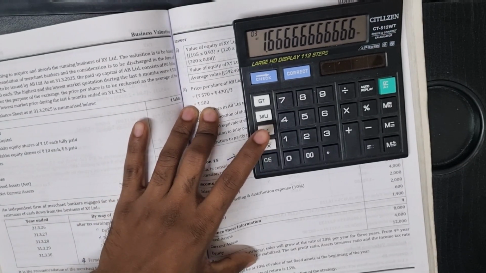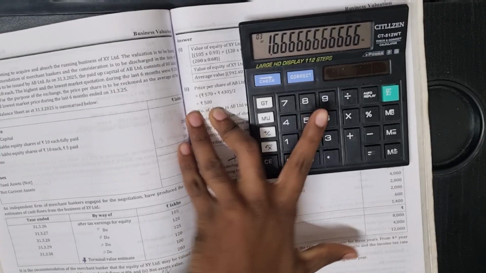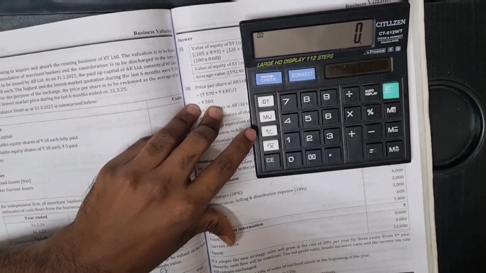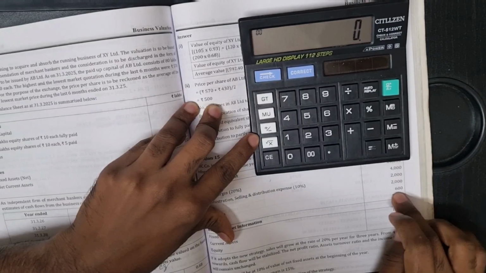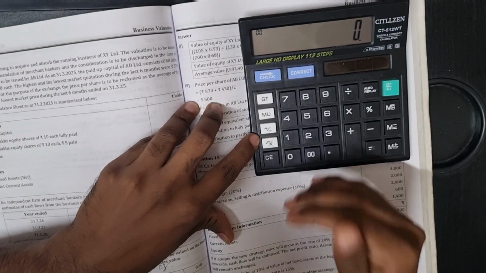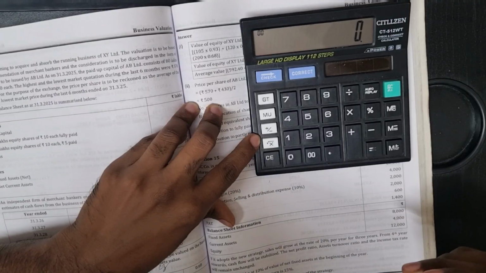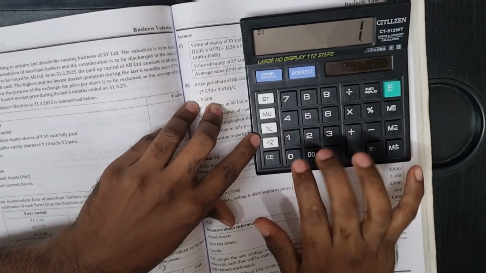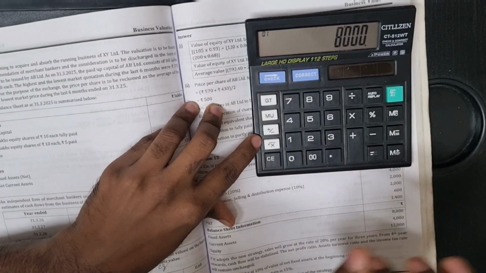Depreciation will be charged at 10% of the value of net fixed assets at the beginning of the year. So when we are doing this, see how much will my fixed asset grow? 12,000 is the total asset amount, and 8,000 is the fixed asset.